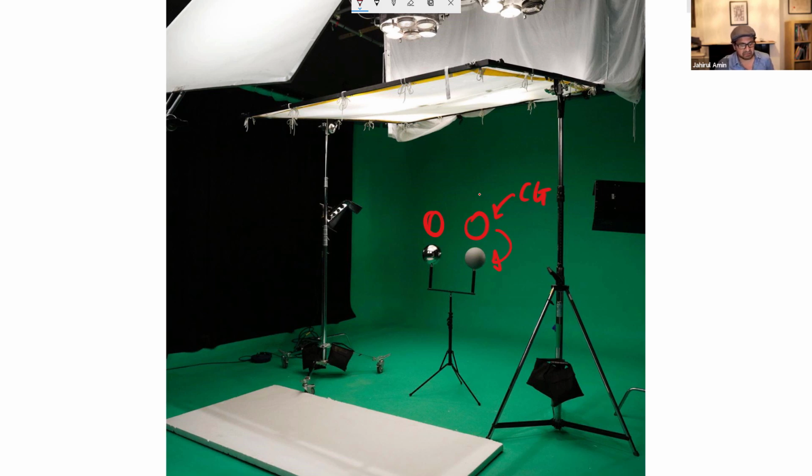Well, you would shoot this reference, and then you would have the CG versions, and you would match in CG in post. Does that make sense? If not, just shout Abdul that it doesn't make sense, and I can pull up a different example.